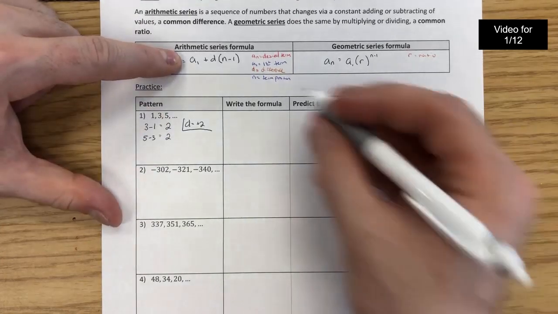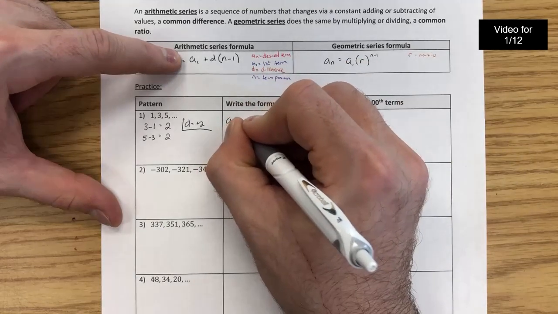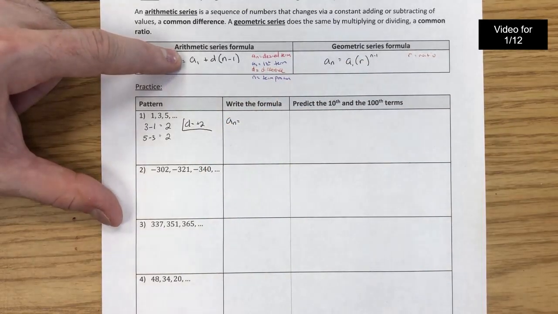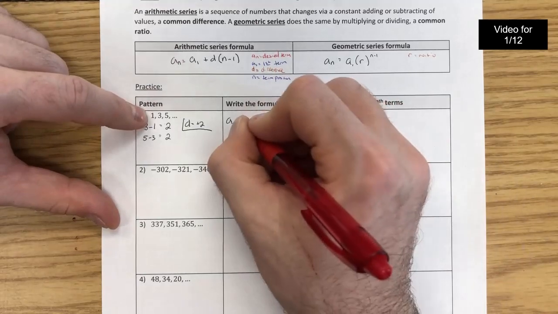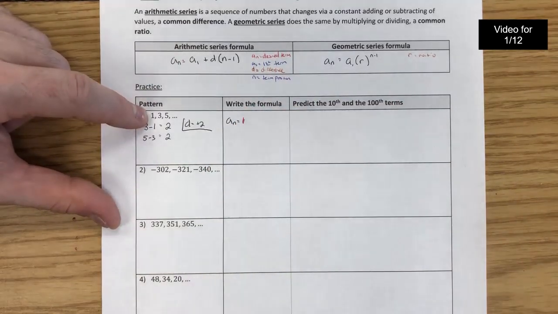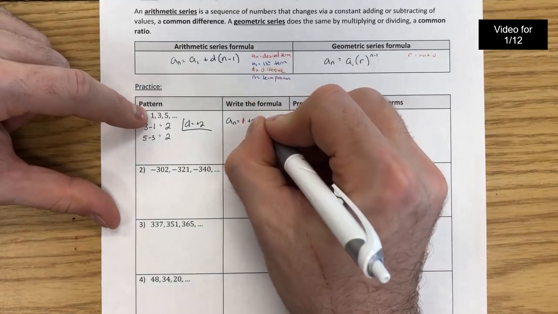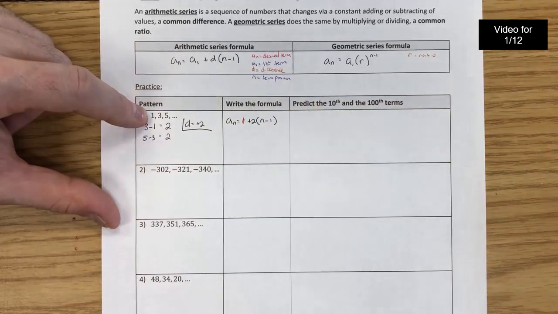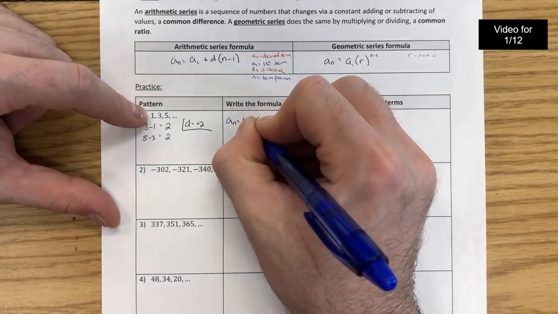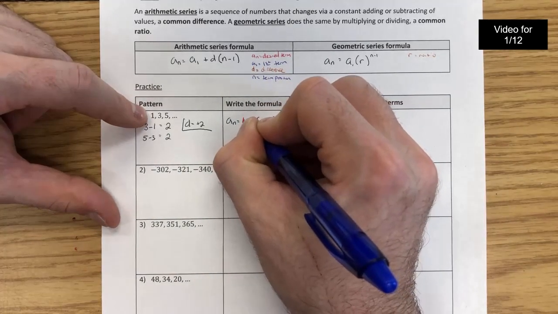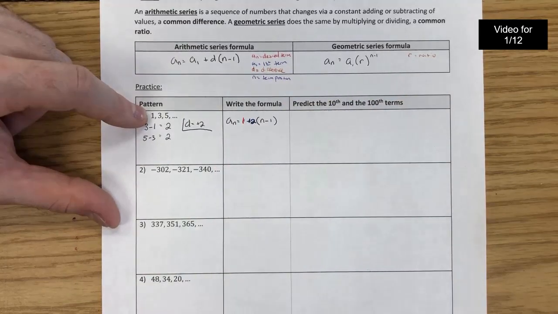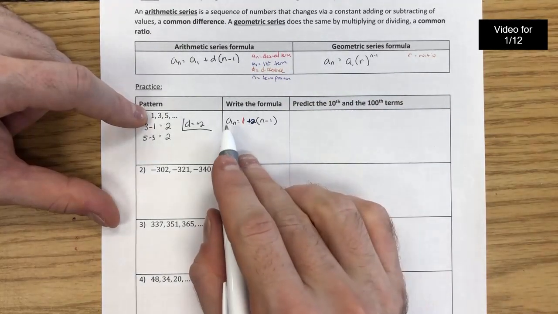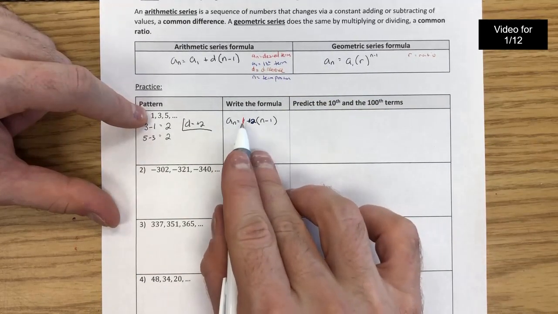So using my formula, I know that whatever position I want to find, I'm going to take the first number, 1, and I'm going to add 2, n minus 1 times. Should have drawn that 2, and let's go ahead and trace over it in blue. It's not really going to make too much of a difference, but for future reference. So whatever position in line, I'm going to take the first number and add 2.